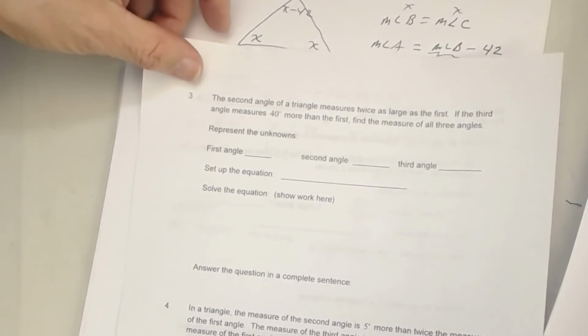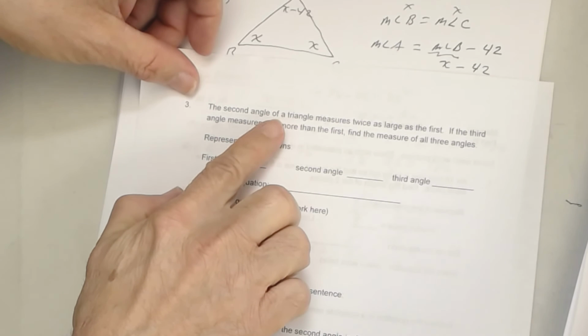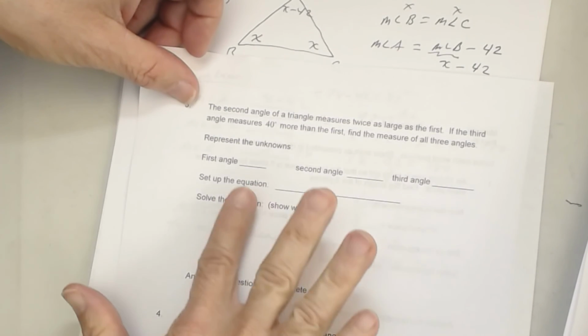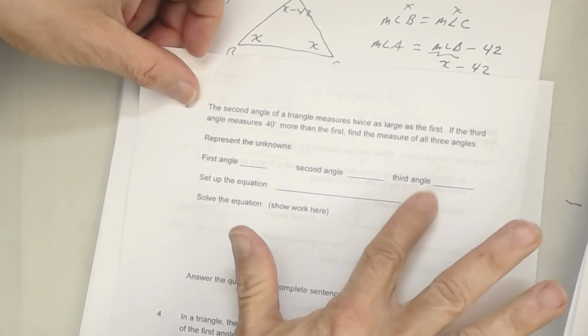Now I'm looking at the back. Number 3, you're dealing with what kind of figure? Triangle. What do you notice about the angles of a triangle? They have to be 180. So you can use that idea. And I broke it down: first angle, second angle, third angle.